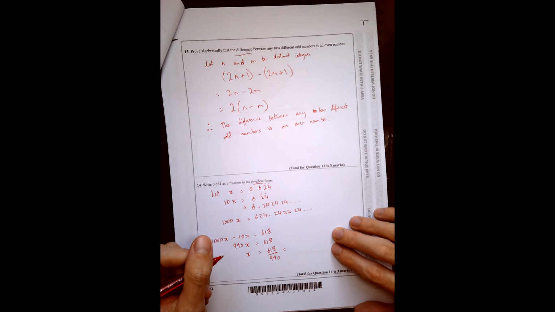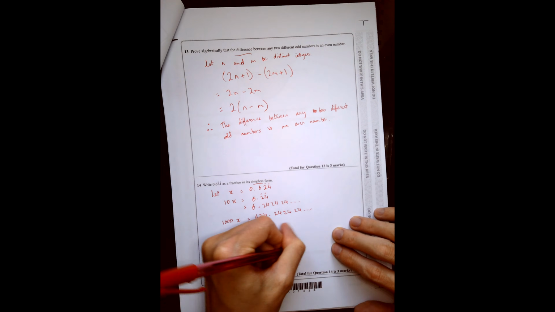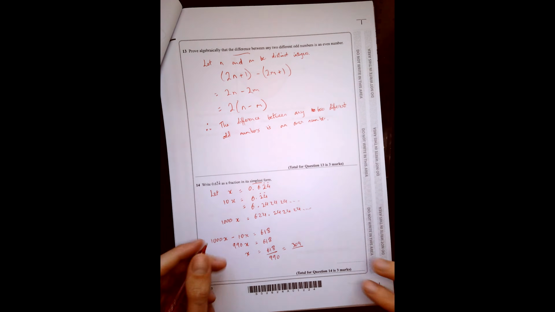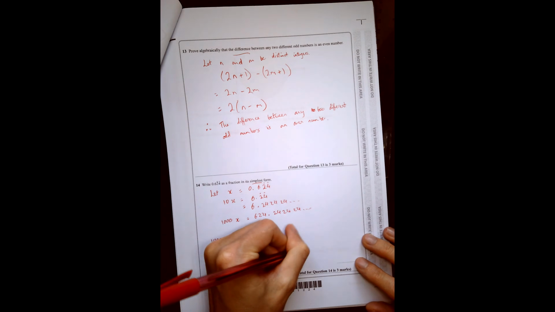So half both of those, we're going to get 309 divided by 450, it's half of 900, add half of 90, which is 45, so 495.